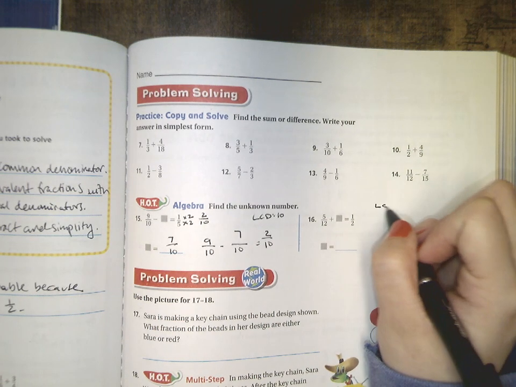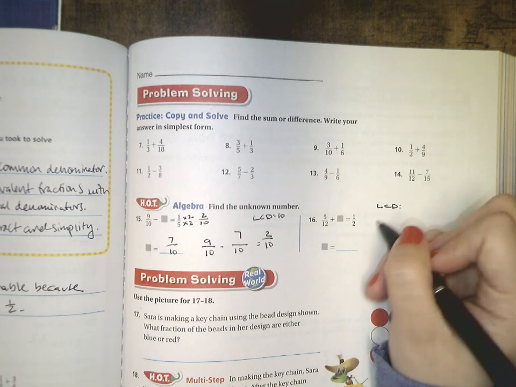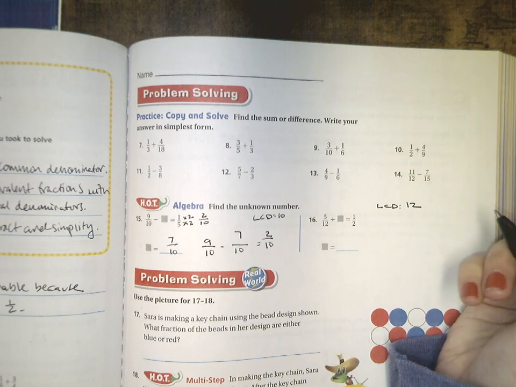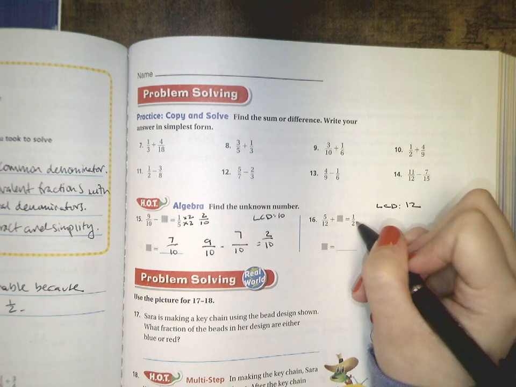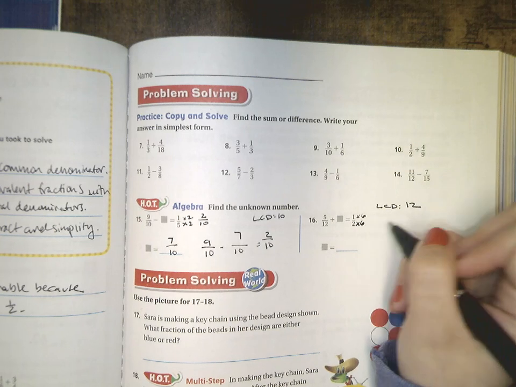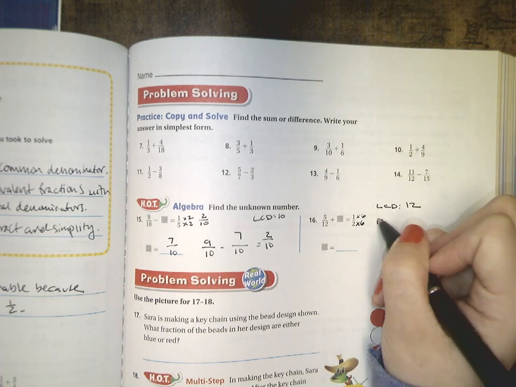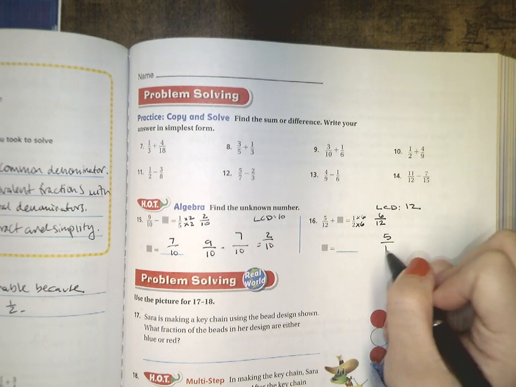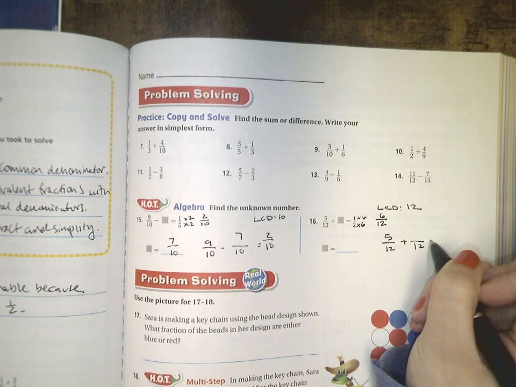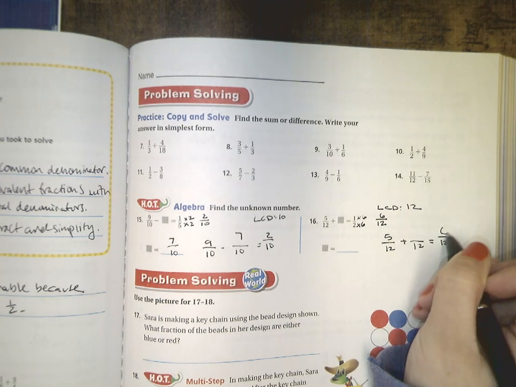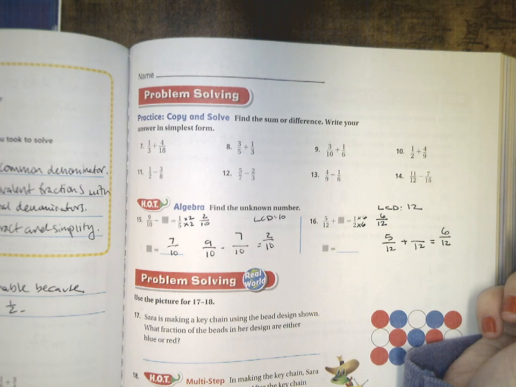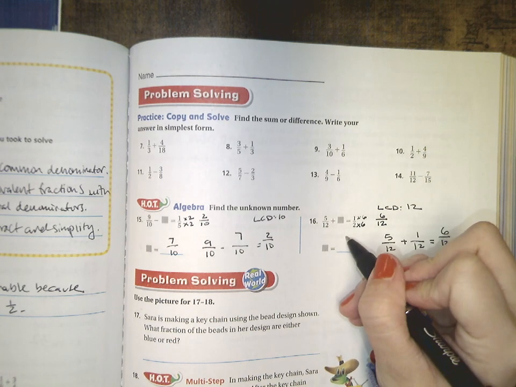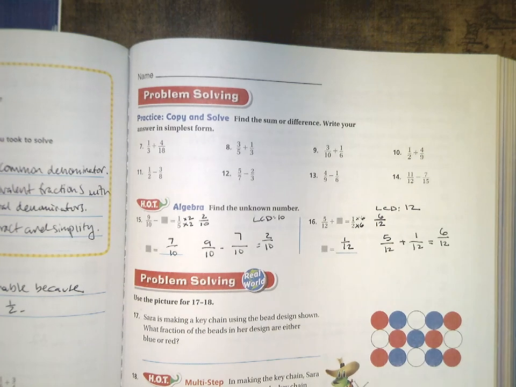On 16, I see that my least common denominator is 12. 12 right here, I've got to change that. I've got to multiply those both by 6. 2 times 6 is 12. 6 times 1 is 6. So now 5/12 plus something/12 is going to give me 6/12. Well, I know that 5 plus 1 gives me 6. So 1/12 is my missing piece.